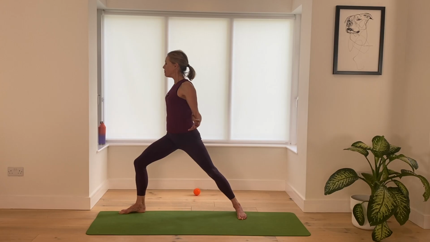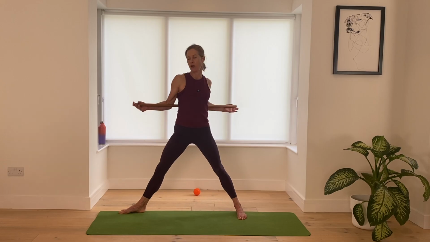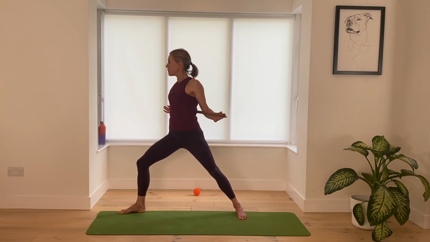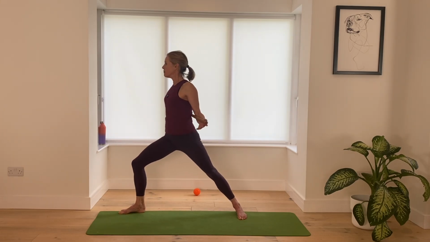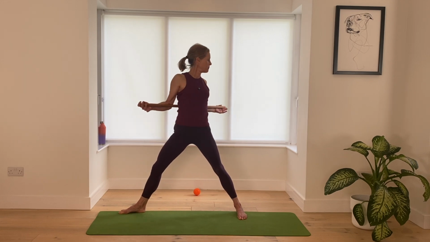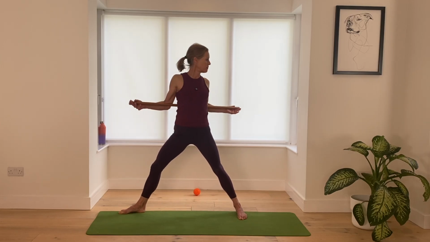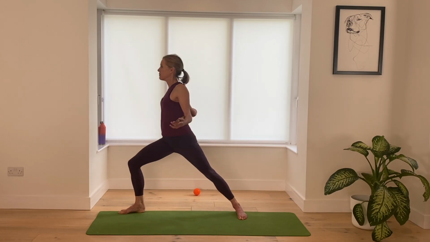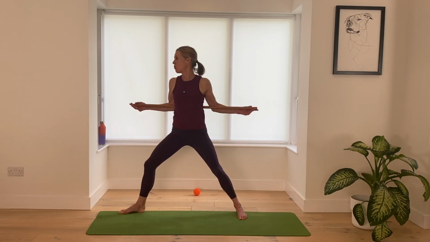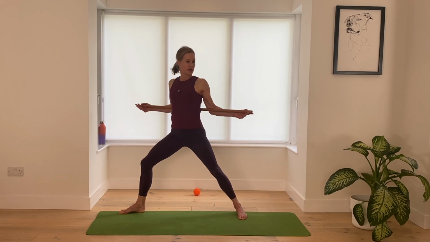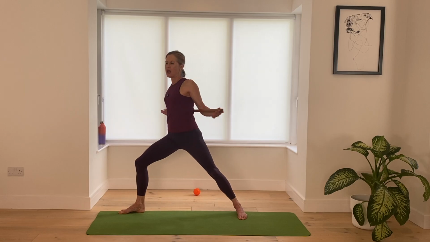Breathe in and exhale. Keep going. And exhale. Breathing in and exhale. We're going to do another 4 to this side and exhale. 3 and exhale. 2 more and exhale. For the last 1 and exhale.